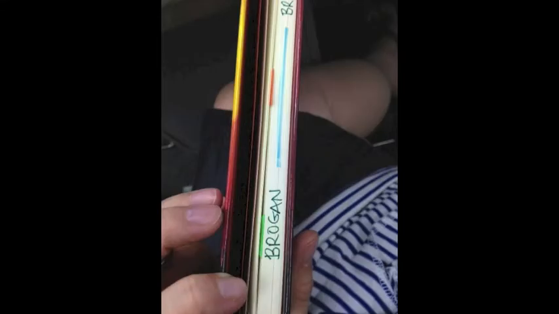From the side, your book will start to look like this, where you have lots of colors you can flip to. This will be helpful later when we write about our book.